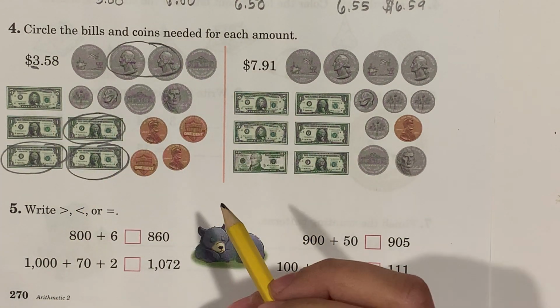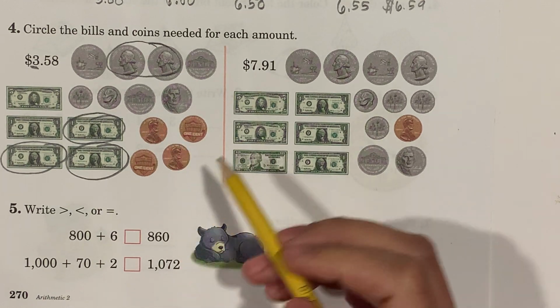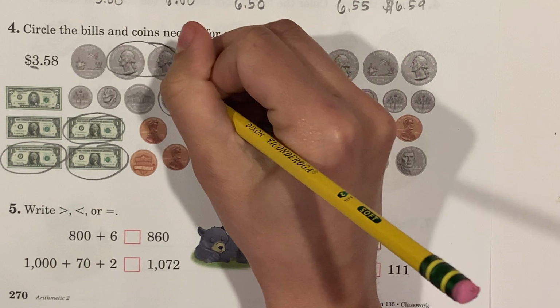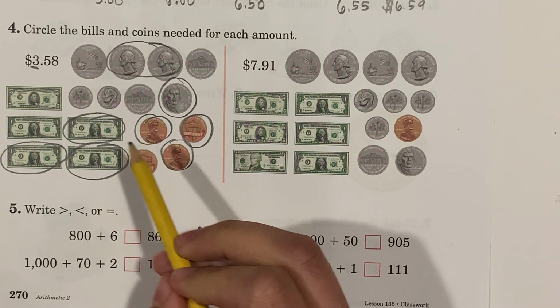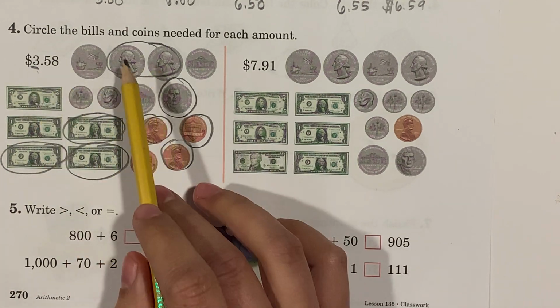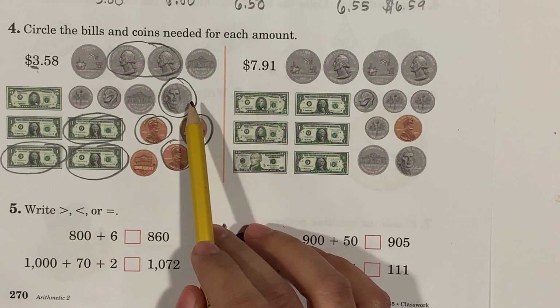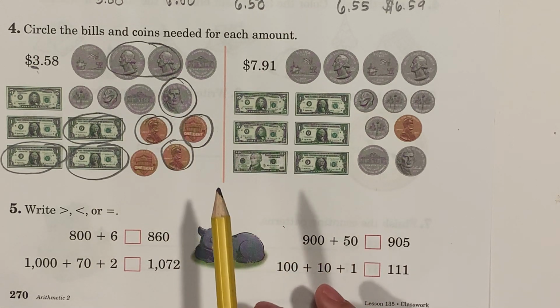Now we need to make 8. There's not enough pennies to make 8 pennies. So we're gonna do a nickel, which is worth 5, and then 3 pennies. And then we're gonna count to double check that we have our correct answer. 1, 2, 3, that's $3, 25, 50, 55, 56, 57, 58. That one looks good.